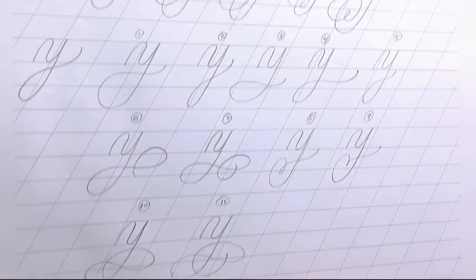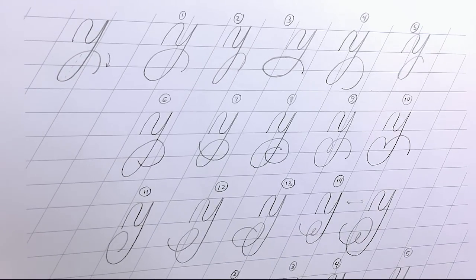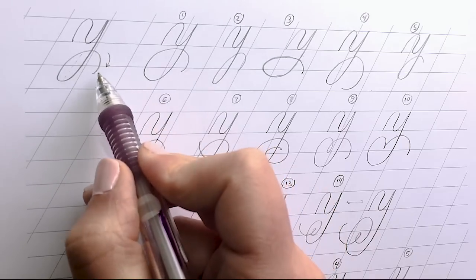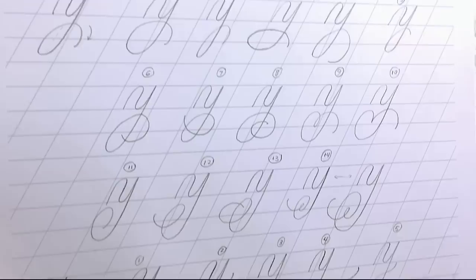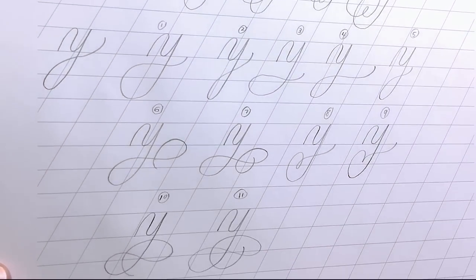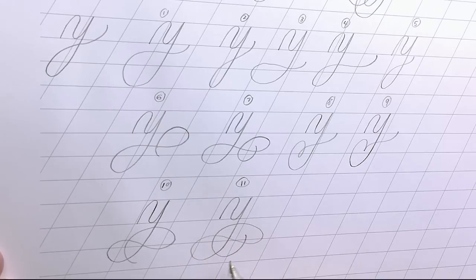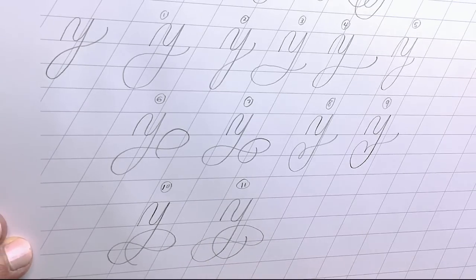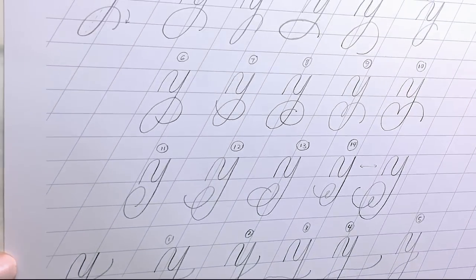So we had 14 different ways to make the Y based off of the C shape going downward, changing things like the size and shape of the loop and C shape, and adding intersections and loops, and then 11 different ways to make this version of the descending stem loop where the C curve goes upward. So in total that is 25 ways to vary the descending stem loop.